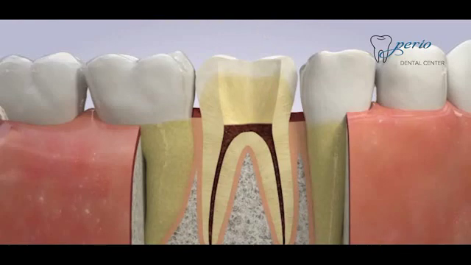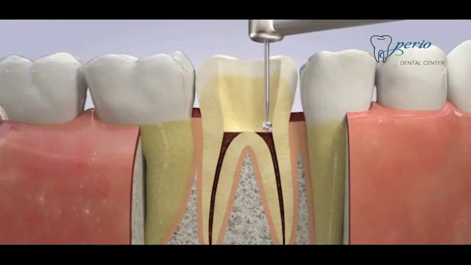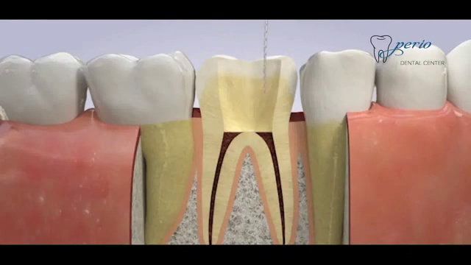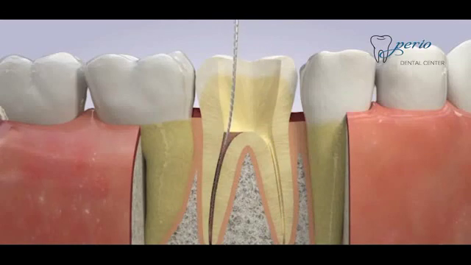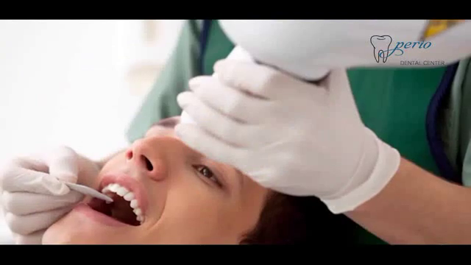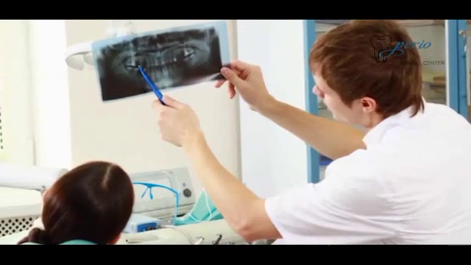During a root canal, the pulp is removed from the tooth by making an opening at the top of the tooth. Drills are used to remove decay and expose the canals. A series of files and other instruments are used to clean and shape the canals of the tooth in order to prepare the tooth for a final filling material. X-rays may be taken during the procedure to inform your dentist of the ongoing process.